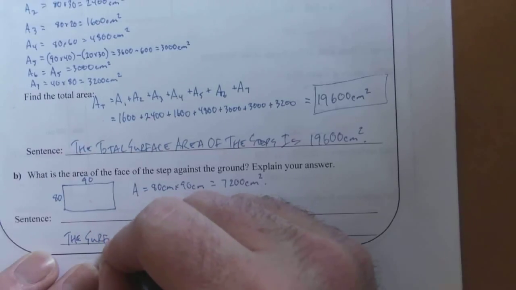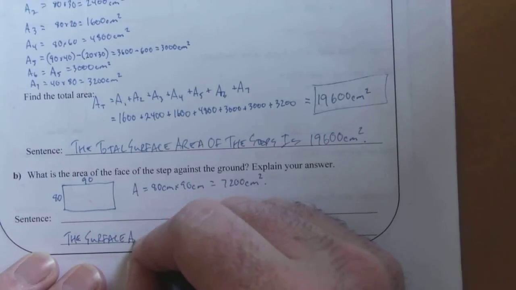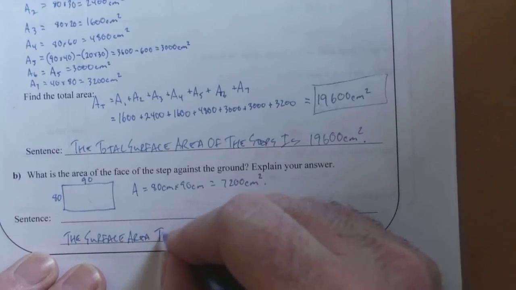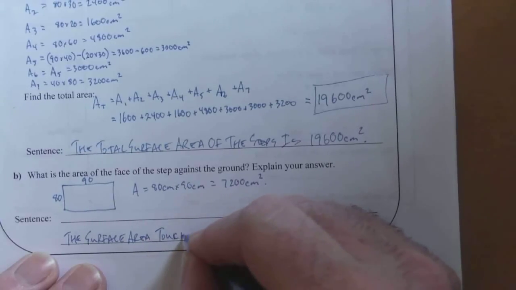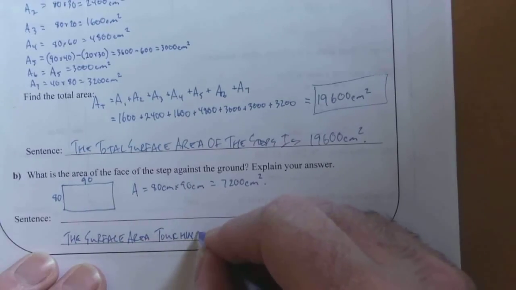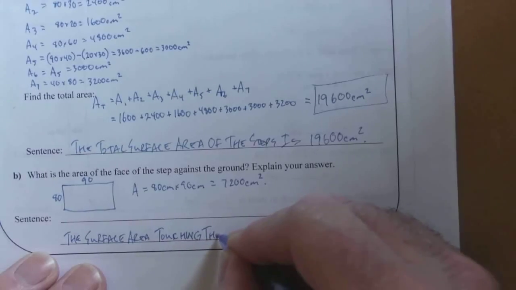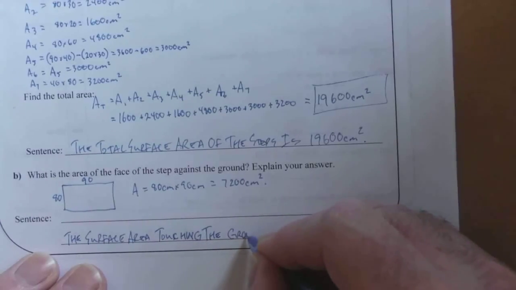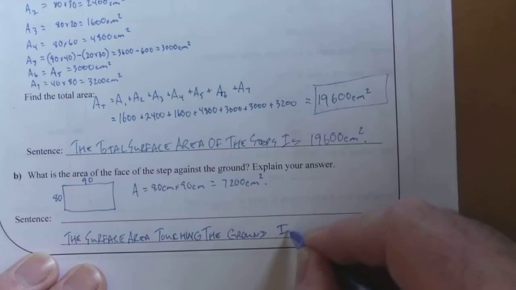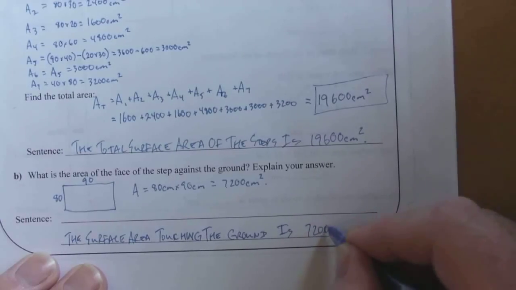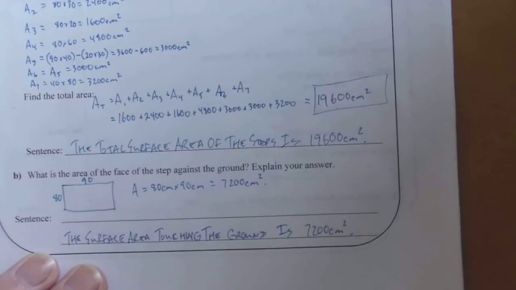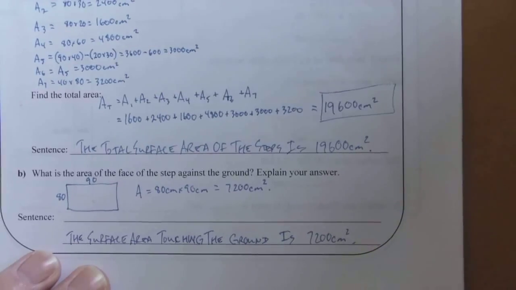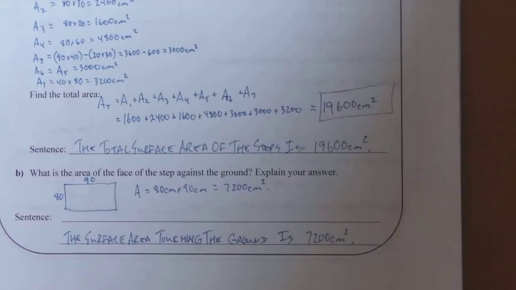So the surface area touching the ground is 7,200 centimeters squared. So that's what you should have for your solution.